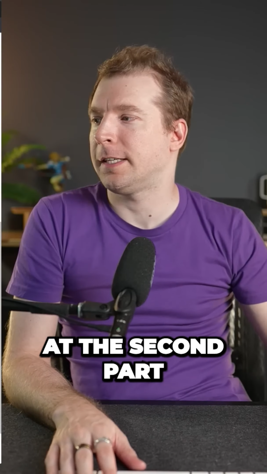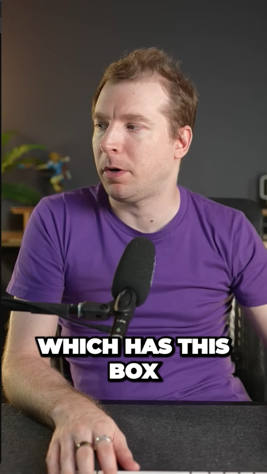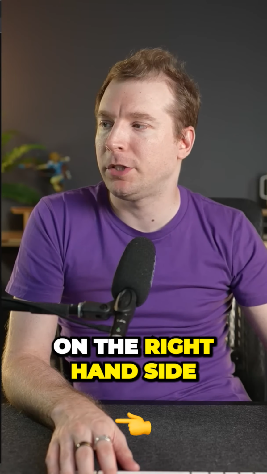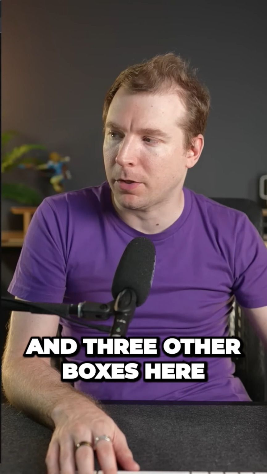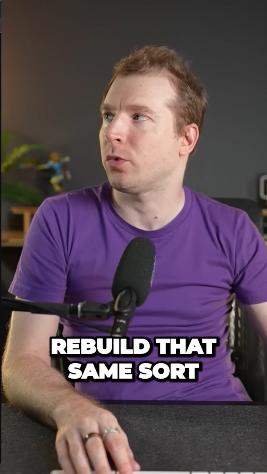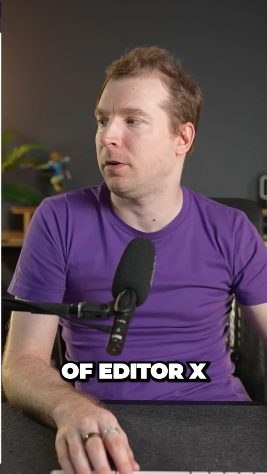Now let's take a look at the second part of this design, which has this box on the left hand side. We have an image on the right hand side and 3 other boxes here on the bottom. I want to see if I can rebuild that same sort of aesthetic inside of Editor X.